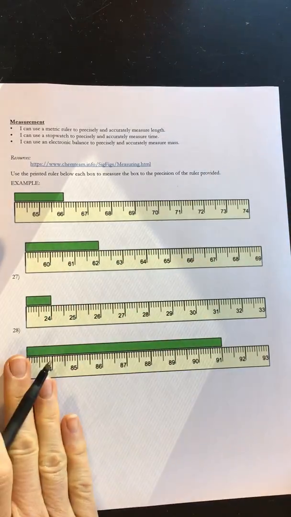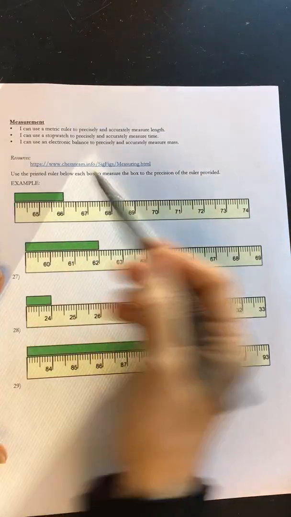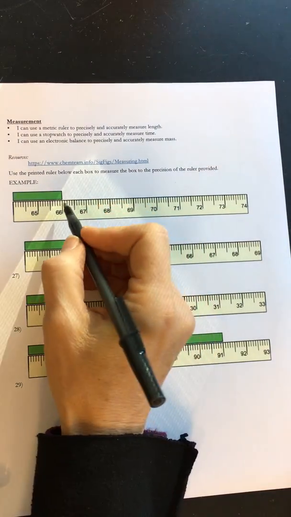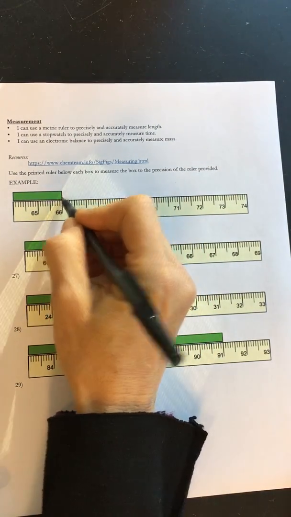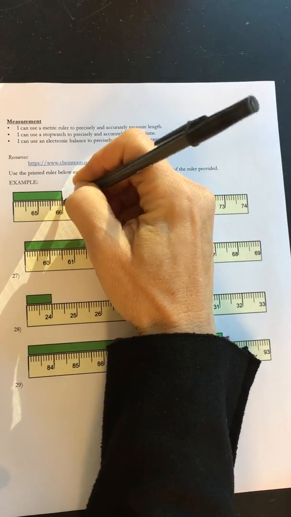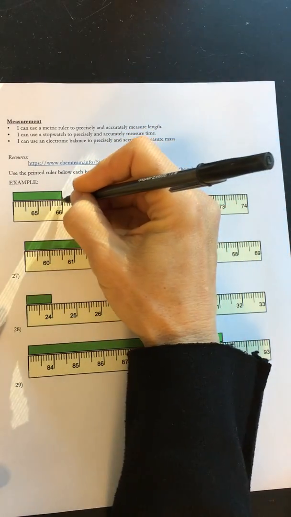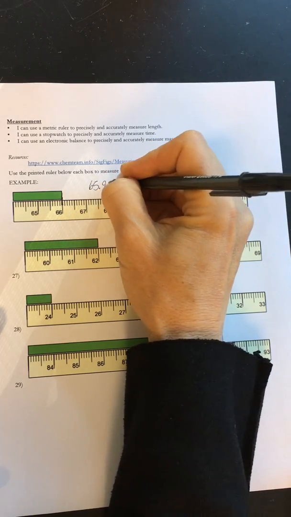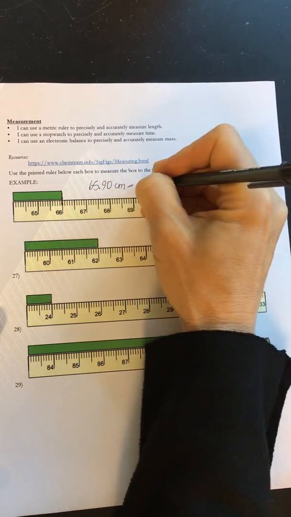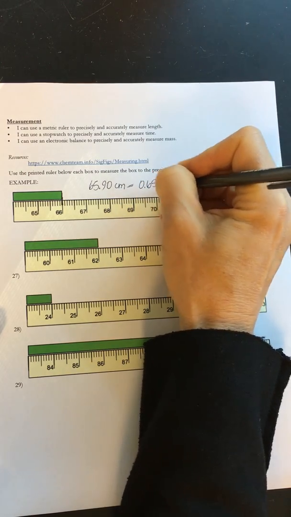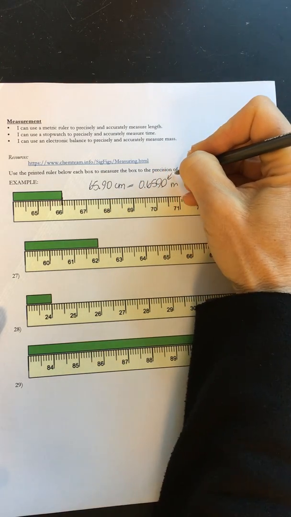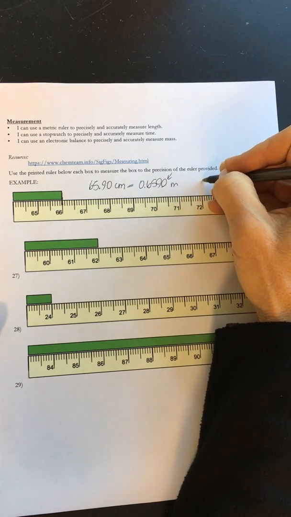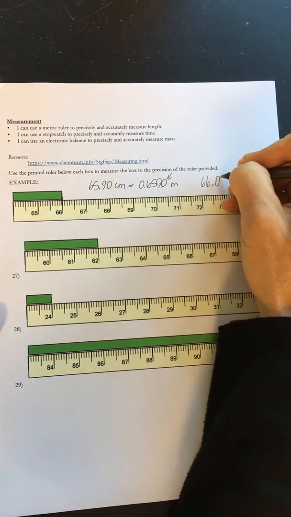So this is a portion of a ruler, so you can assume that this extends to the left until it reaches 0. In this particular example, it's a little bit before the 66. So I would express that as 65.90 centimeters, which is 0.6590 meters. You have to leave that trailing 0 to measure this exactly. If you thought it was 66, you'd have to put 66.00.